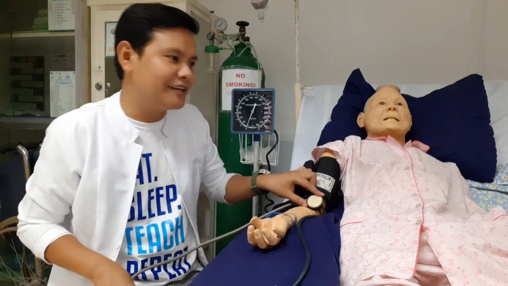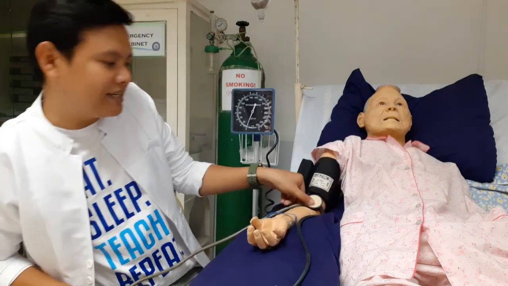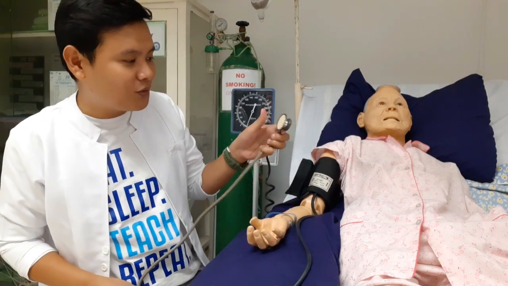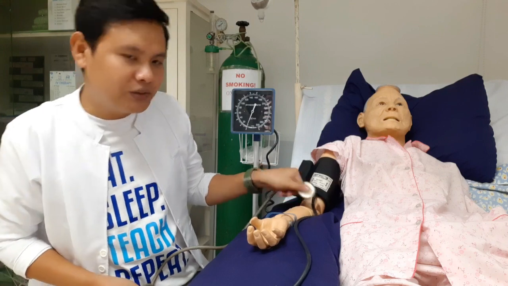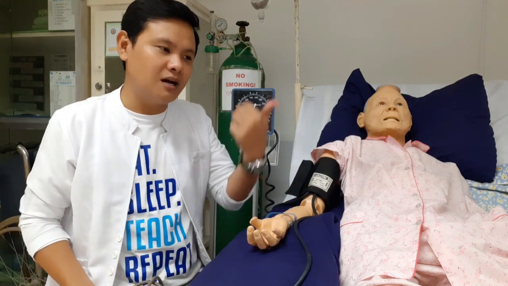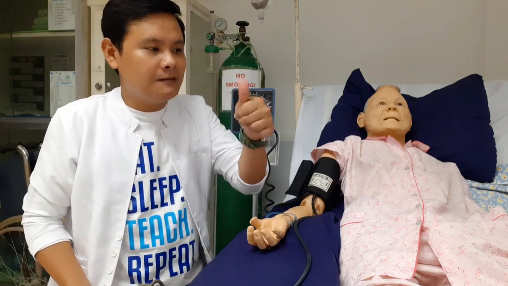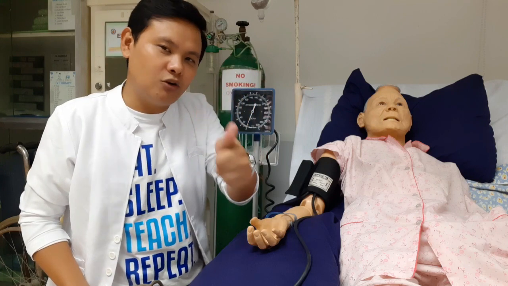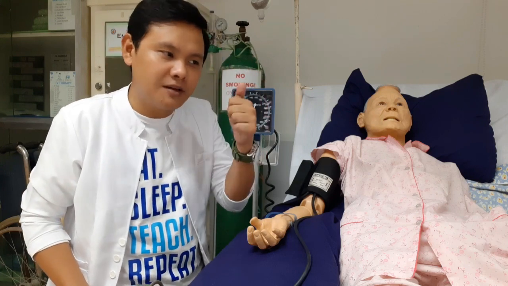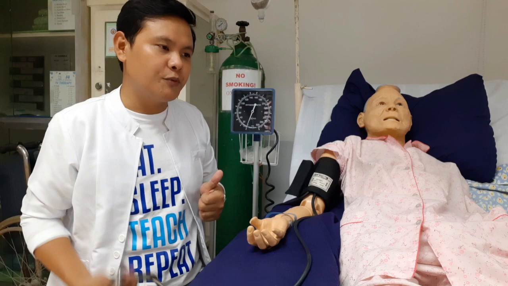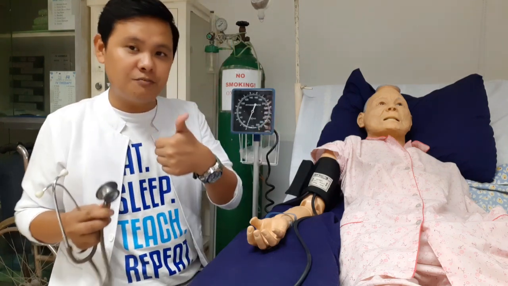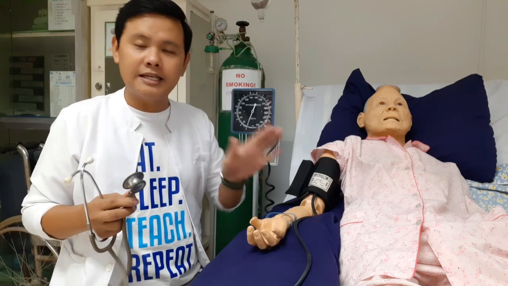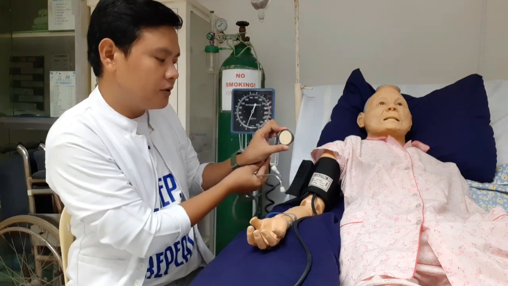Some other students, I see, hold it like this, with the thumb placed on the diaphragm. That is how they hold it. Don't do that. Why? As I have told you before, the thumb also has a pulse. So you might feel your own pulse, and instead of hearing the patient's pulse, what you hear is your own pulse. So better, let's not do that. This is how to hold it.